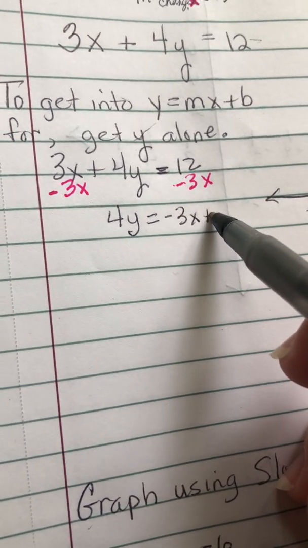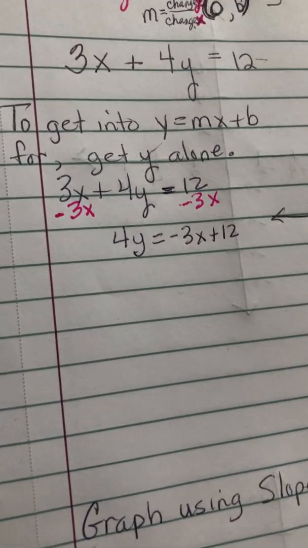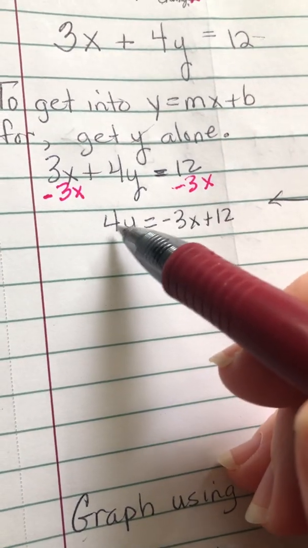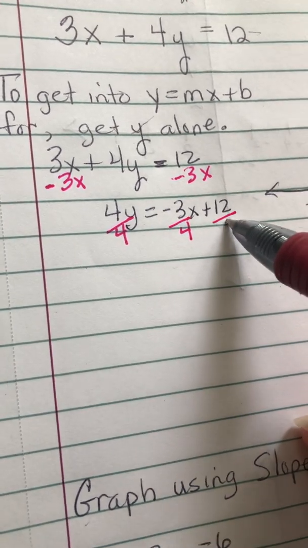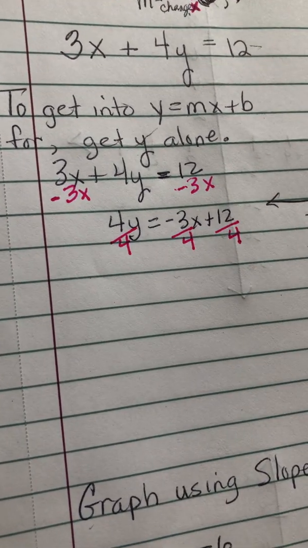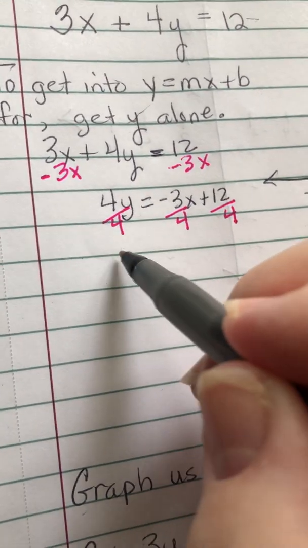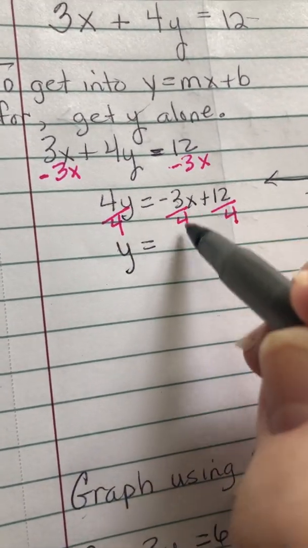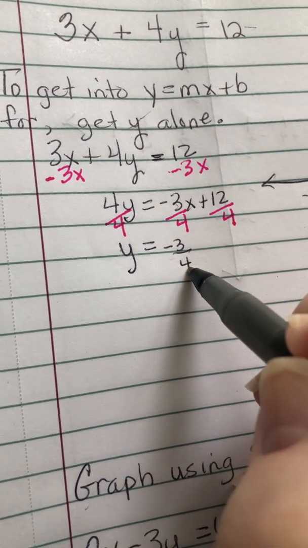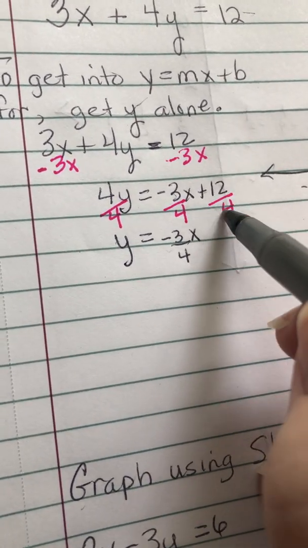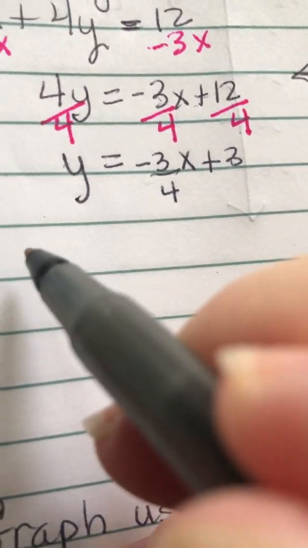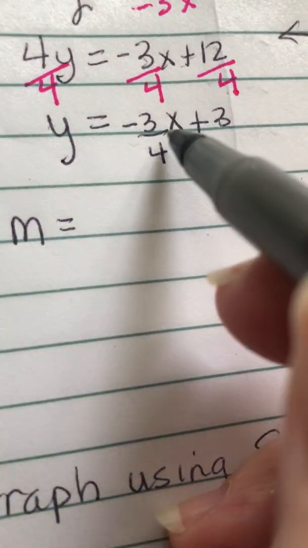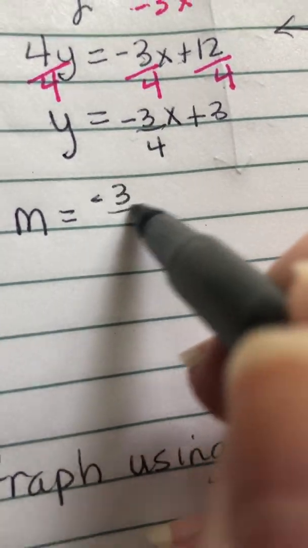So we have this right now. And then to get y completely alone, it's being multiplied by 4, so we're going to divide by 4 to cause that to go away. And what you do to one side, you got to do to the other. So now this becomes y equals -3/4 x plus 3, because that's 12 divided by 4 there. Okay, so now it's in slope-intercept form. We see our slope is always the number next to the x, so it's -3/4.